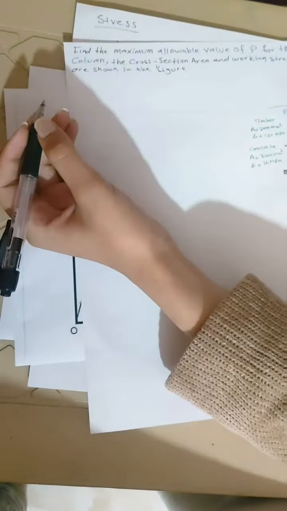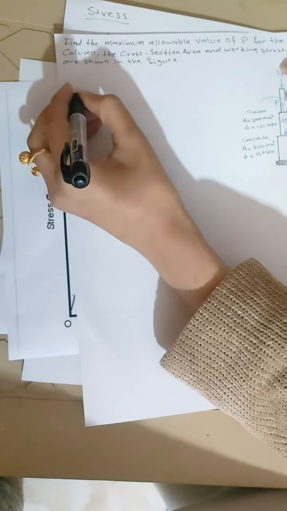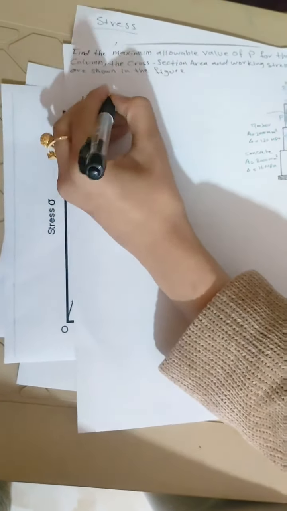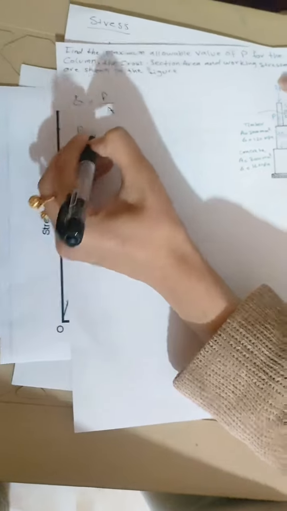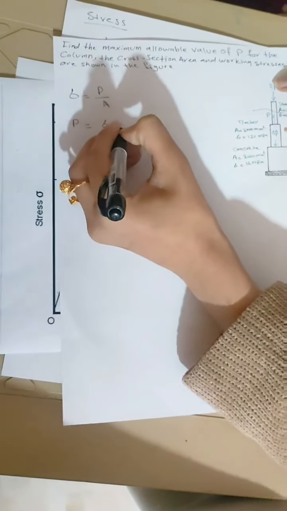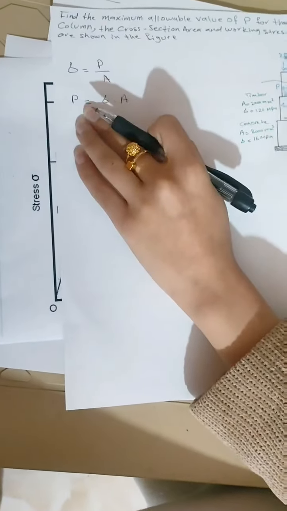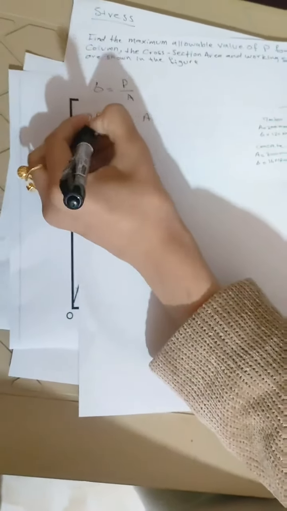So the law is sigma equal P over A. When we need P, it will be P equal sigma times area. And because the steel has 2P, we put it here, it's going to be 2P.